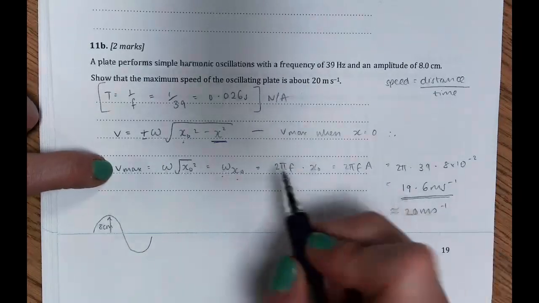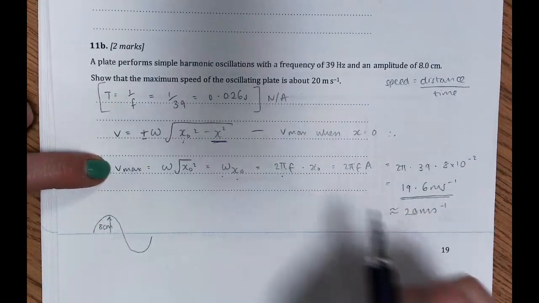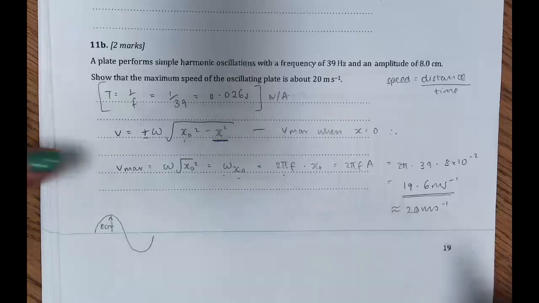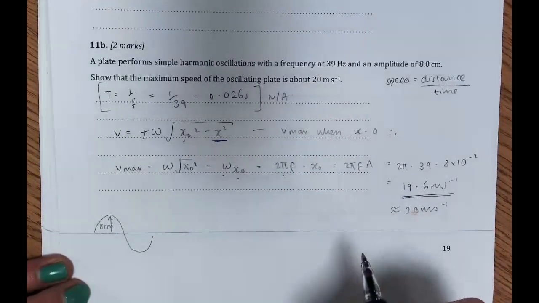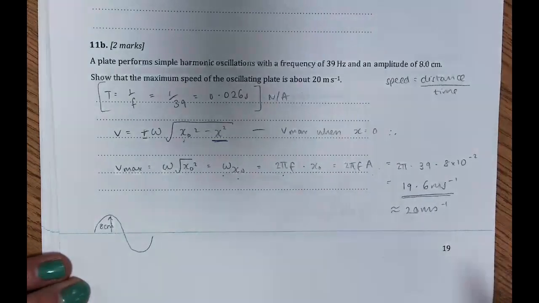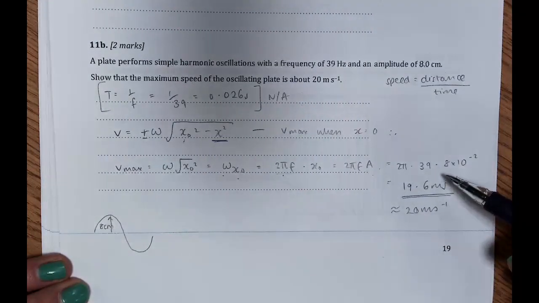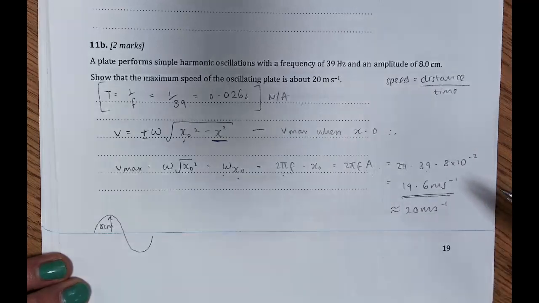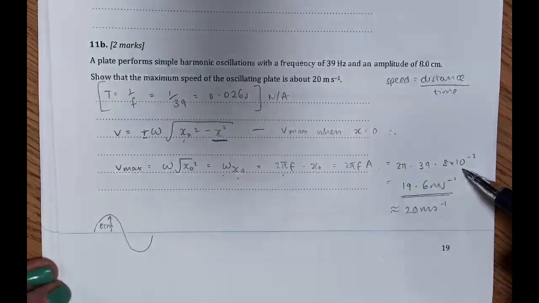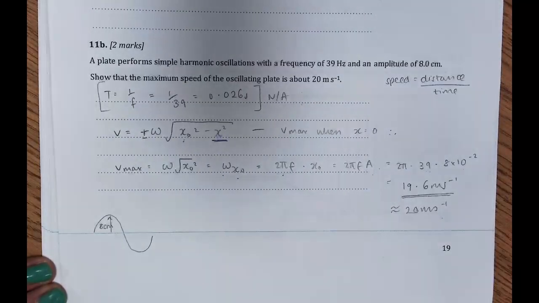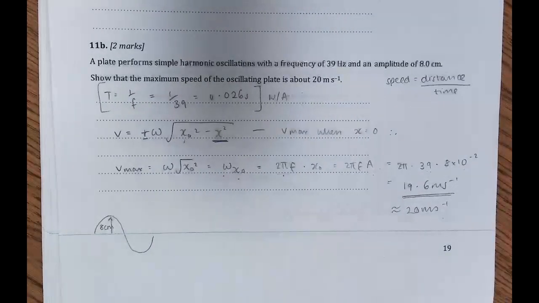Omega is your angular frequency, which is 2 pi f, or 2 pi over T, and x naught is your amplitude. So I can express that as 2 pi f x naught, where x naught is just the amplitude. And then it's just a case of subbing in, because we've got the frequency was 39 hertz and the amplitude was 8 centimeters, but you need to put that into meters, and you get 19.6, which is approximately 20 meters per second.